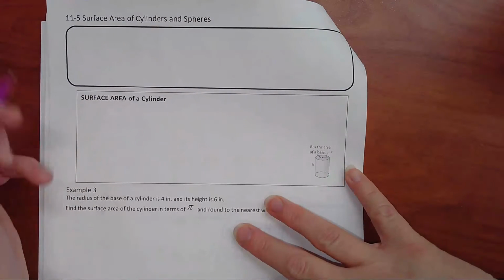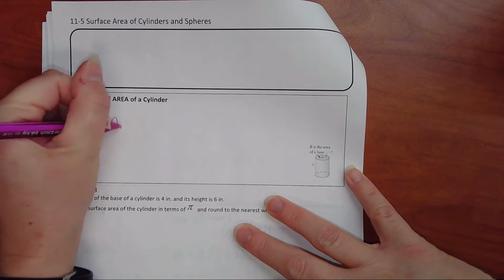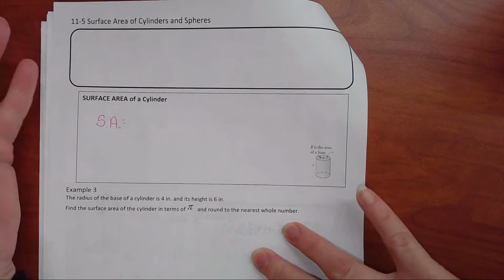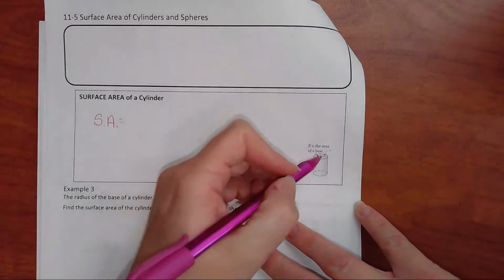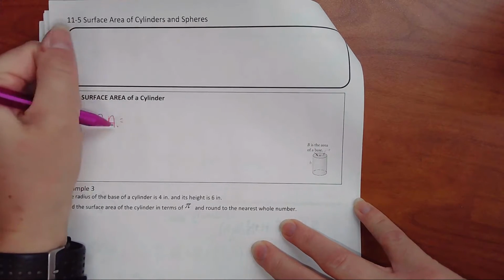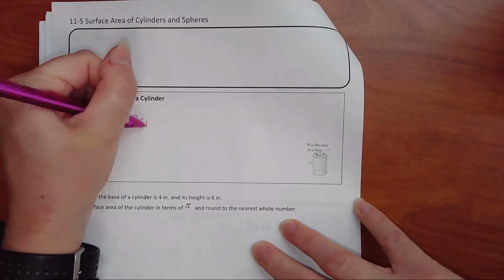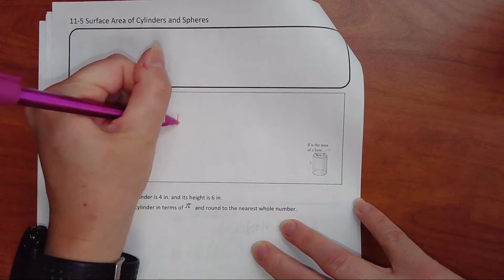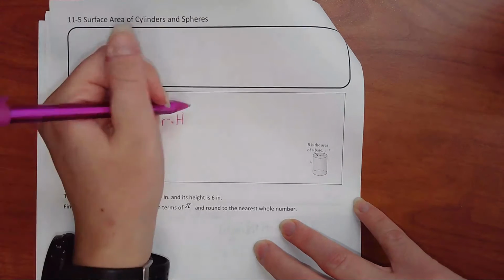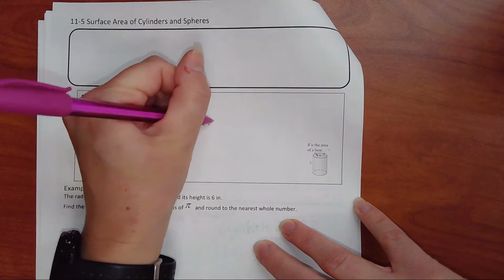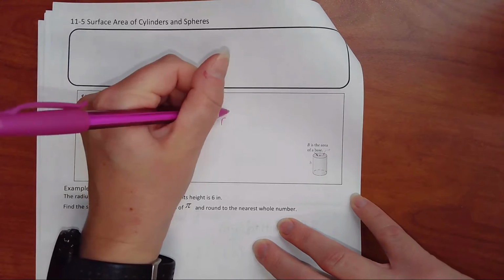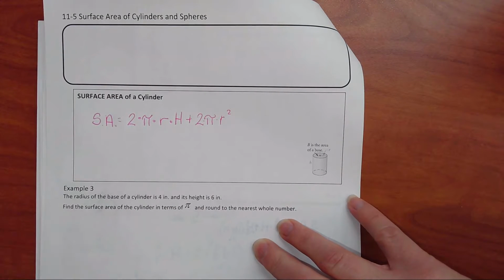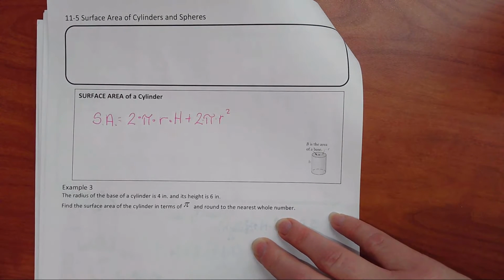So to find the surface area of a cylinder, think about if you had a soup can, how much tin you would need to make the whole entire can, because it's not just the label, it's the top and the bottom as well. So to find the surface area, you do 2 times pi times r, which stands for radius, times the height, plus 2 times pi times r squared. So it is kind of lengthy. There's a lot going on with it, so we do need to make sure that we are very careful when we're plugging these in.